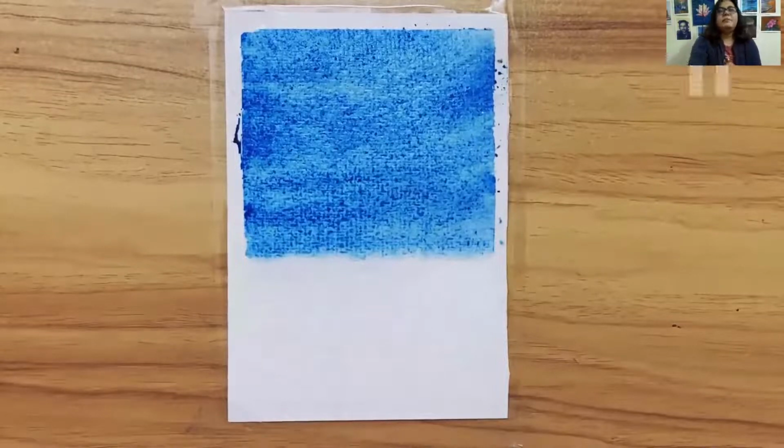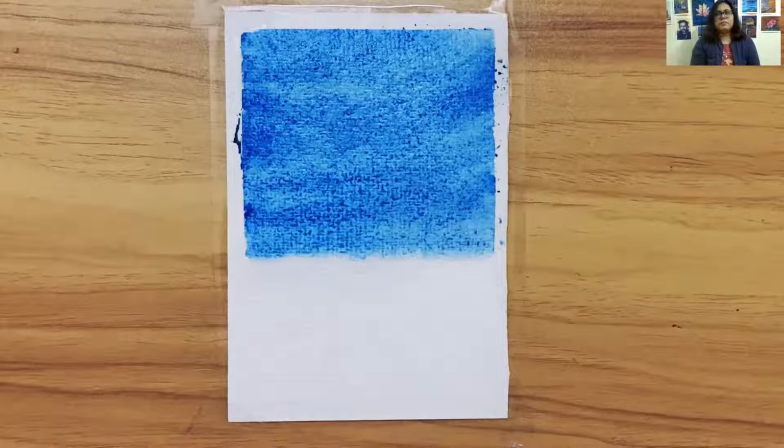Everybody complete till this portion first. Cover half of your paper with the blue color. Everybody quickly get it done. We'll be moving on to the next color portion after this.